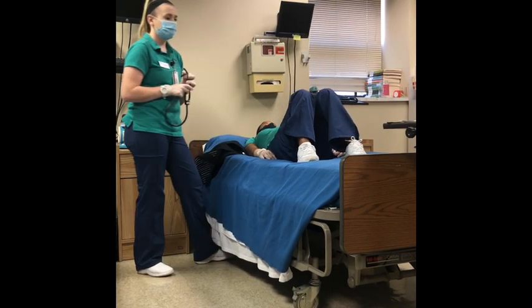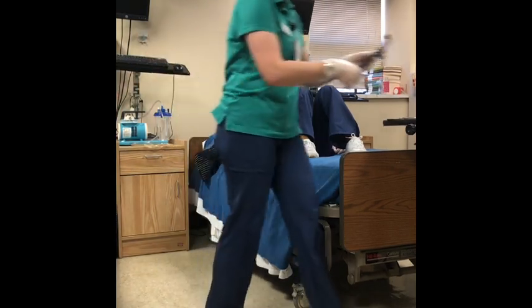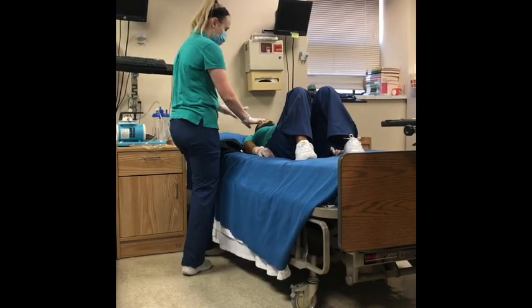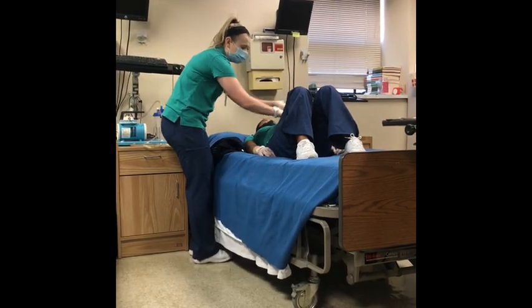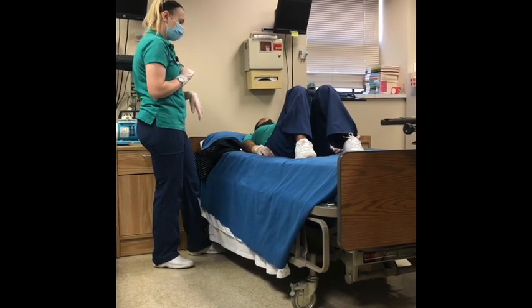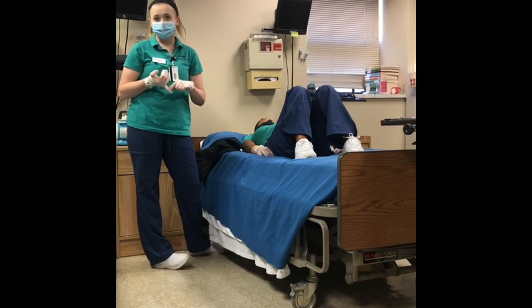Okay, then after I listen to bowel sounds, I'm going to percuss. So, over multiple locations in the 4 quadrants, percuss over the abdomen. And then I would move to palpation. So I'm going to do light palpation first.